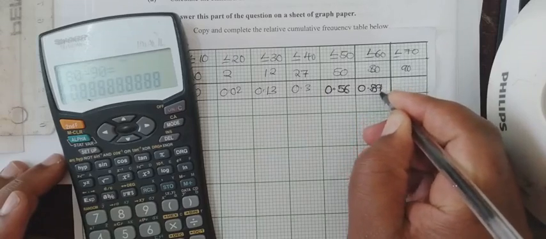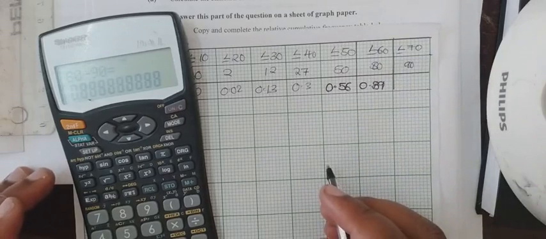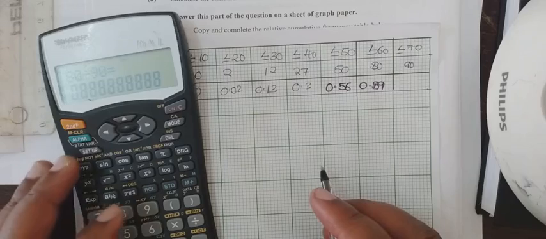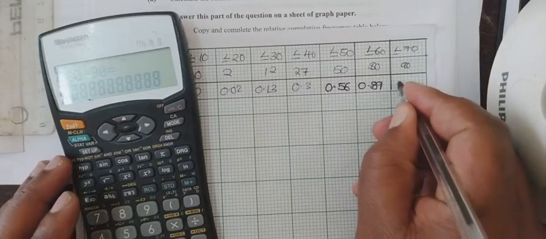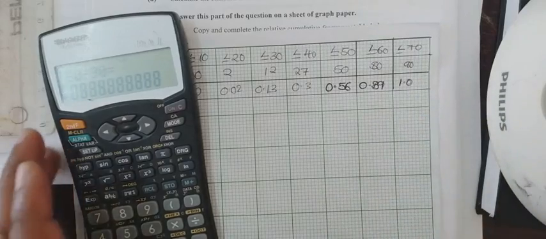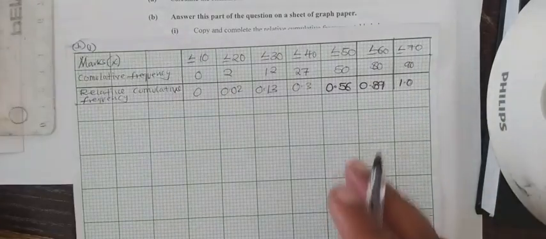0.89. Alright? The next one is 90 divided by 90, which is 1, or 1.0, or 1.00. Okay? Then you get your 1 mark there.